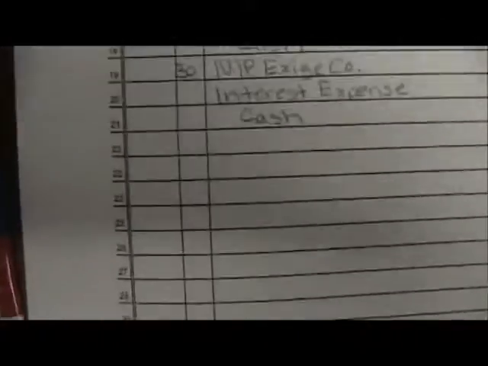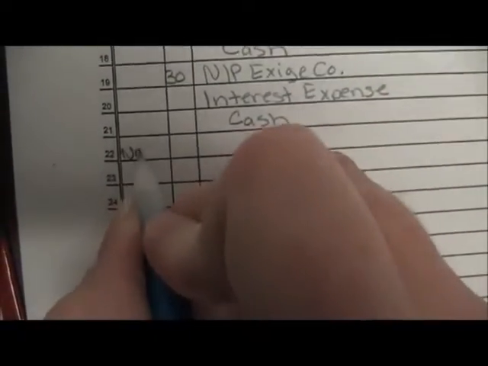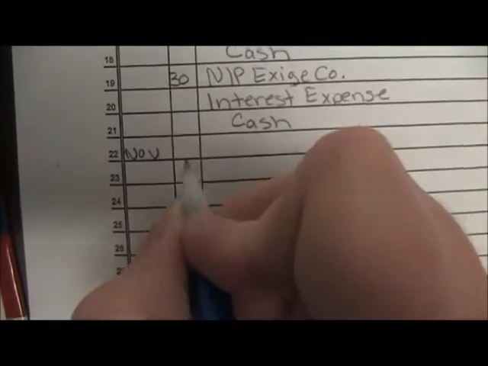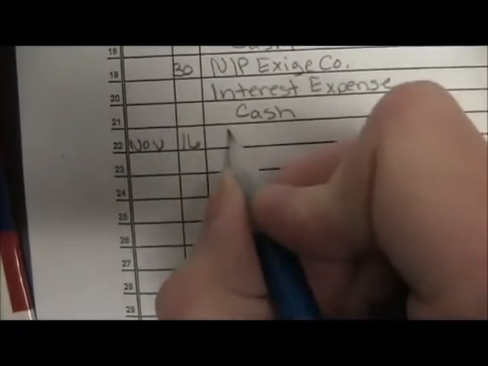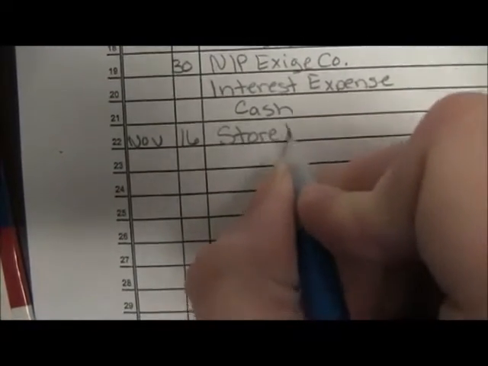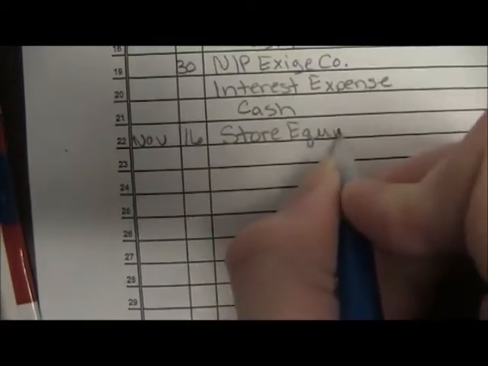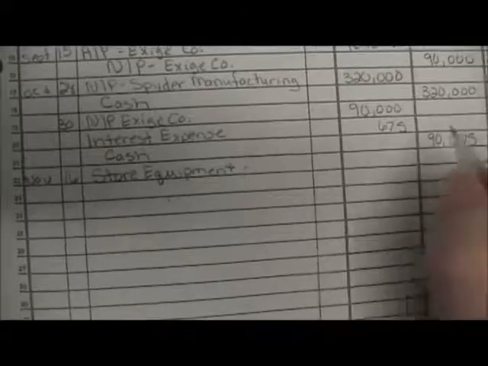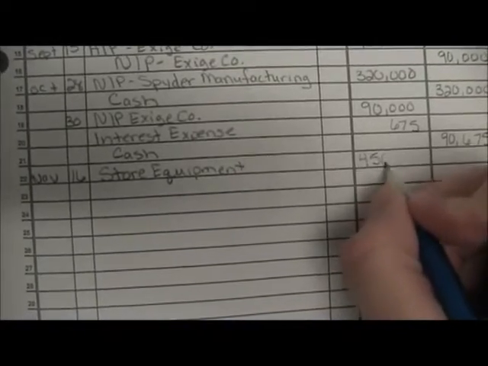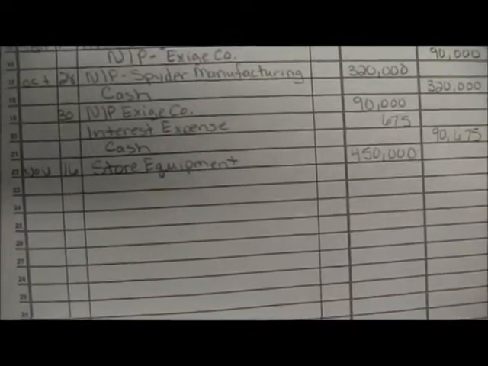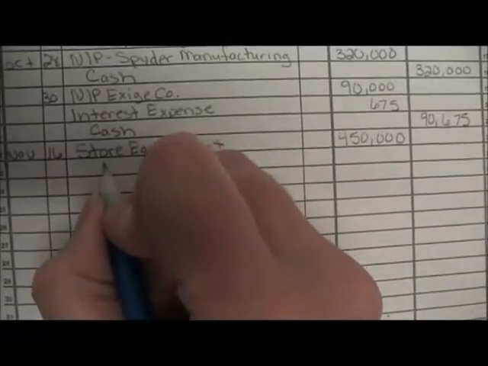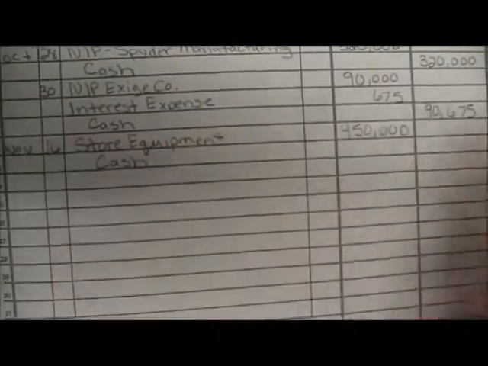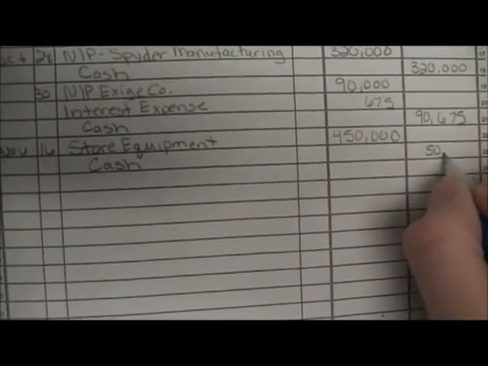So, in our journal, we're going to start with the date. Always do the easy part first. It is November 16th. We received store equipment. So we're debiting store equipment for $450,000. We're paying $50,000 cash, so we're crediting cash for $50,000.